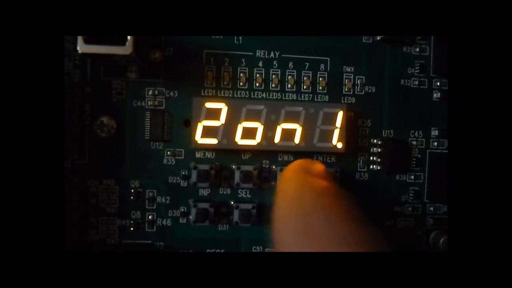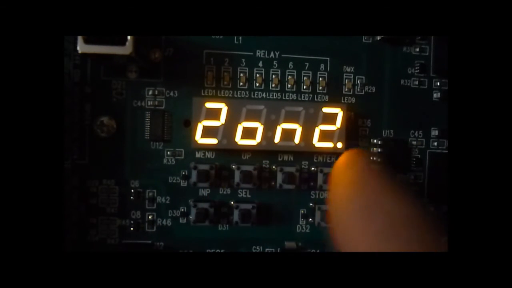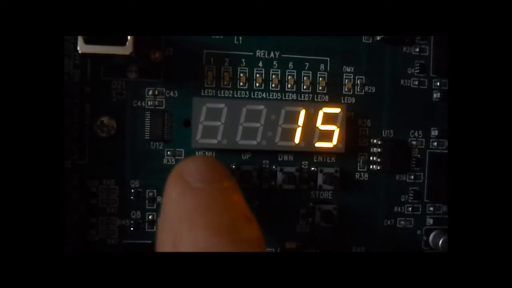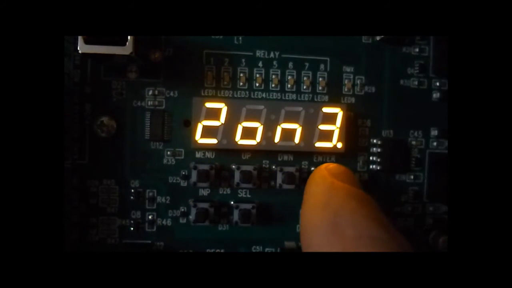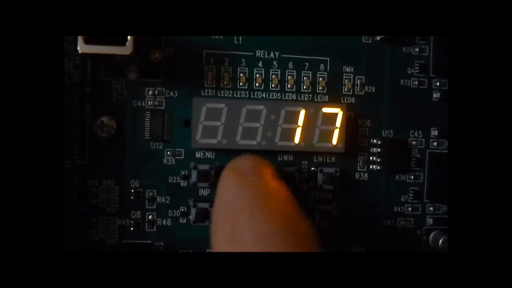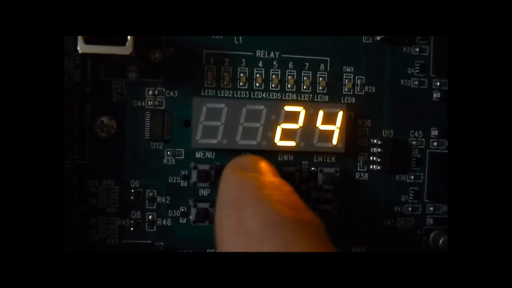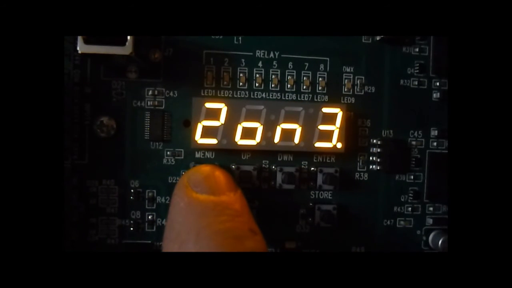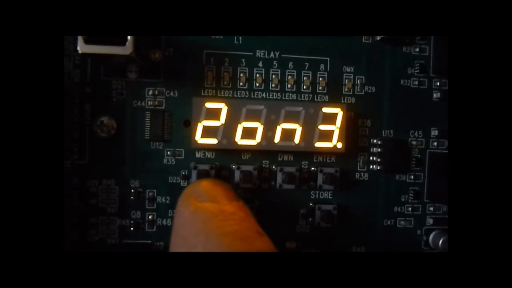Come back again, it's on a zone by zone basis. We can scroll up to the next zone, zone 2, press Enter. This one's 15%. We'll come back out, we'll go up to 3. This is also 15%. We can change that to 25% and Store. So we can set any zone to any load shed value we want to a maximum of 40%.